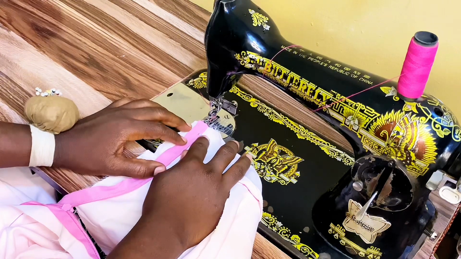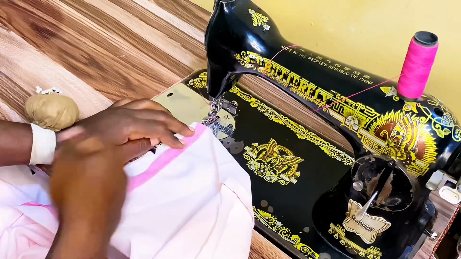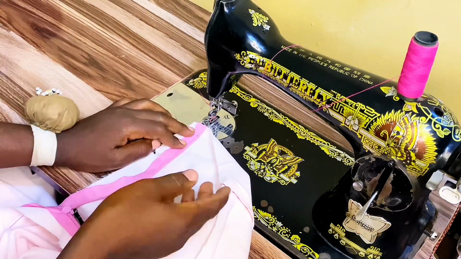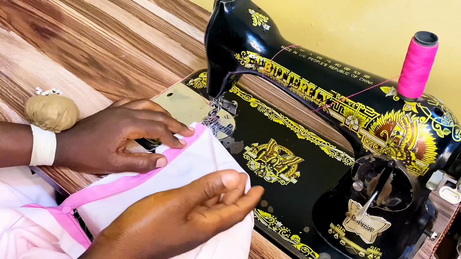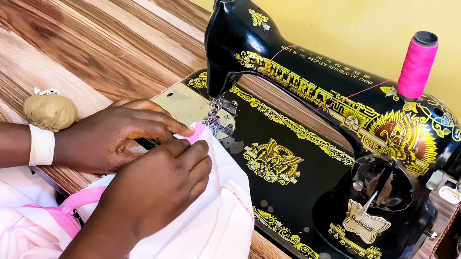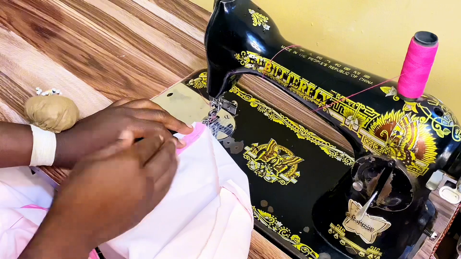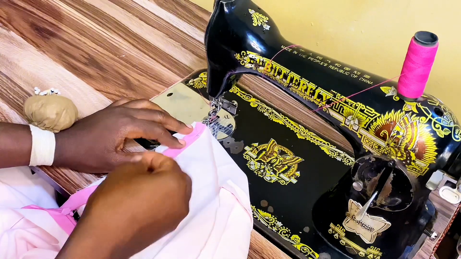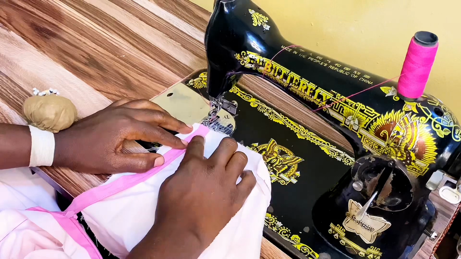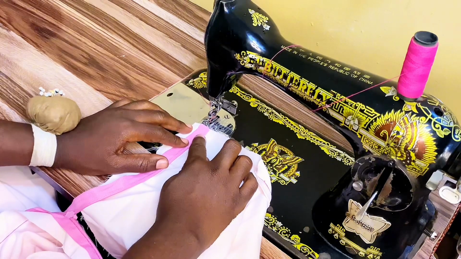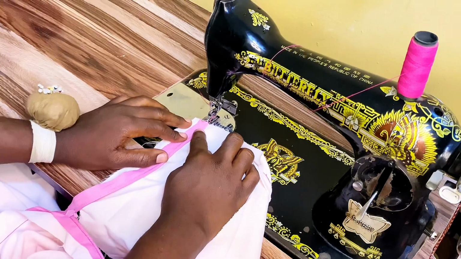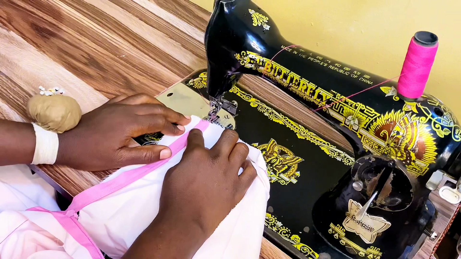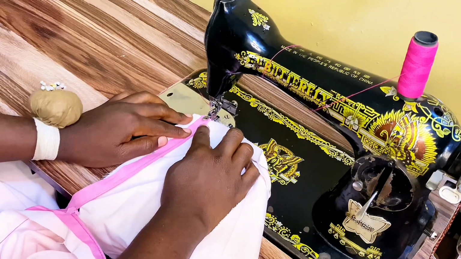Now, someone might be asking, why don't you just flip this over and start from the bottom upwards? That way you get to stitch it like you did the previous zipper. But it doesn't work like that in fashion and designing. Whatever direction you start stitching from, ensure that you continue stitching from that direction. And because I started from the neckline, I'm going to continue from the neckline. So I'll stitch to my 23-inch mark, then I'll stop.